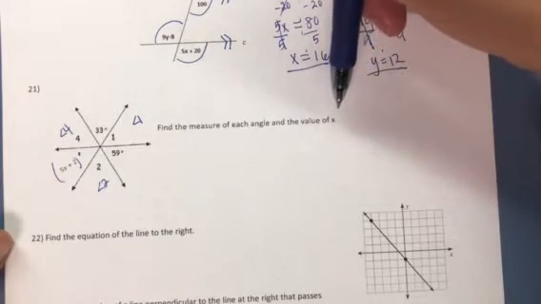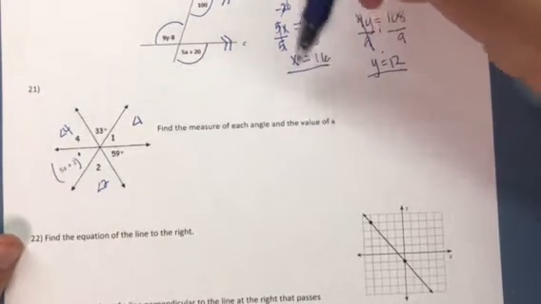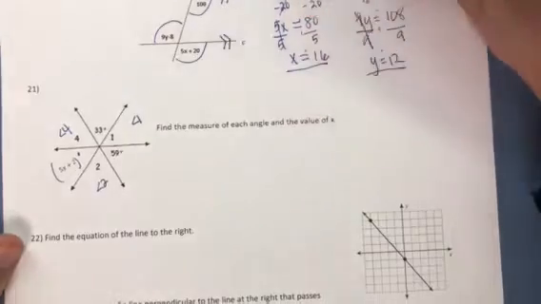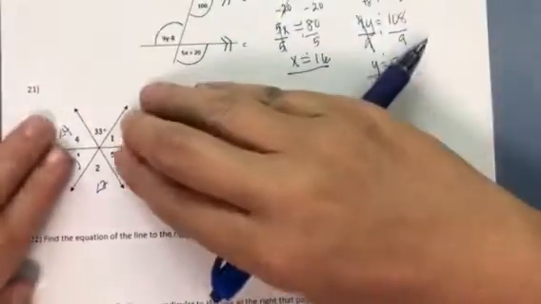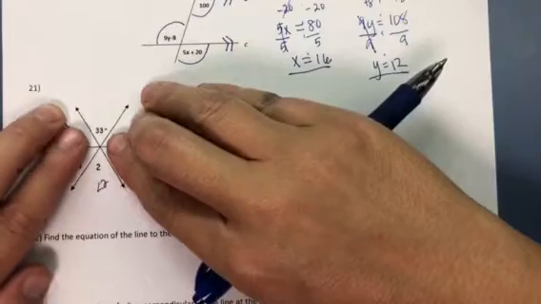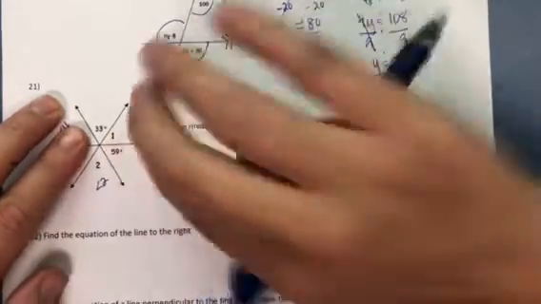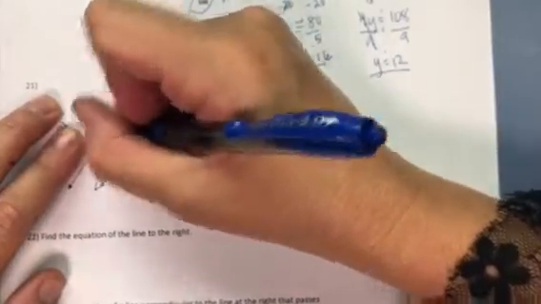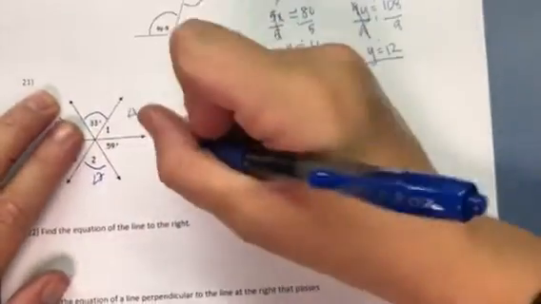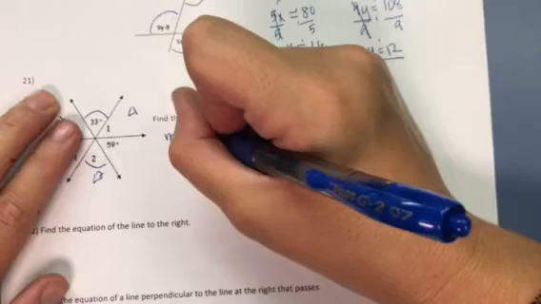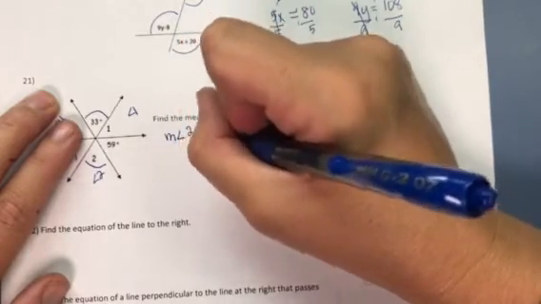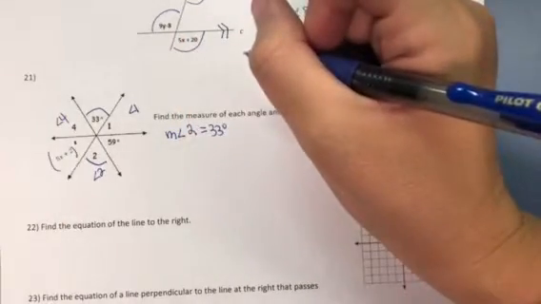So what I'm looking for is anything that jumps out to me as vertical angles, linear pair, anything I remember. I see vertical angles right here, 33 and angle 2. If I cover that other line up, I can see clearly that these are vertical angles. And we know vertical angles are congruent, so that means they're the same. The measure of angle 2 is 33 degrees.